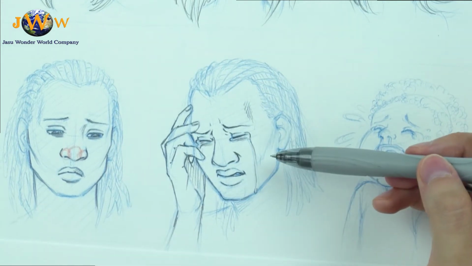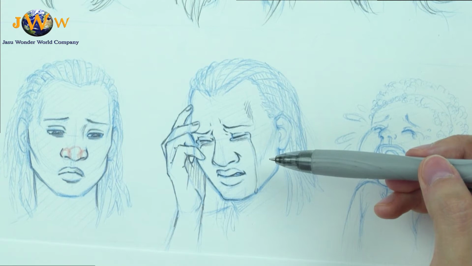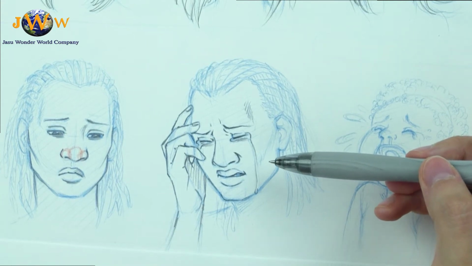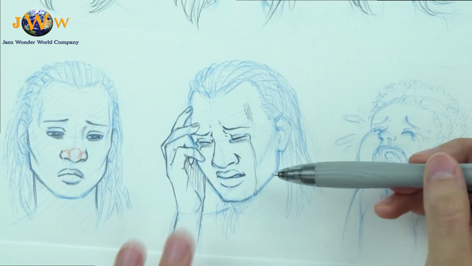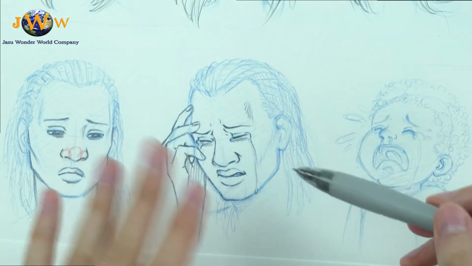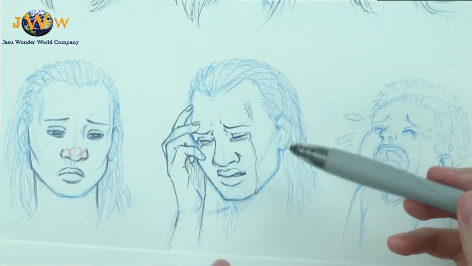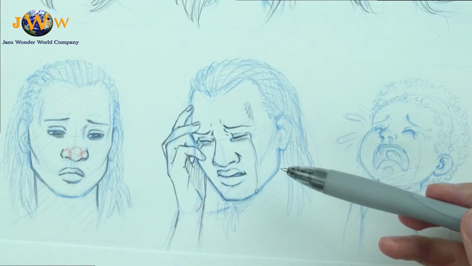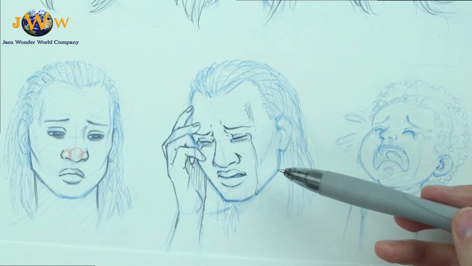Also, when you want to draw a sad person, the character might want to keep his or her head down.